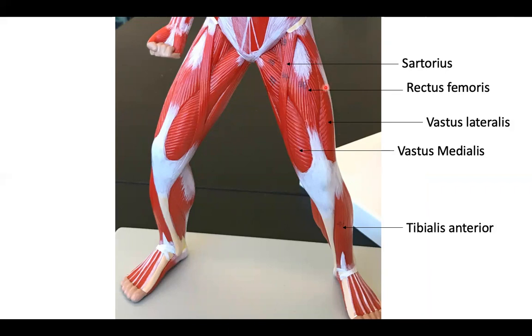If it's on the outer side of the thigh, it's called vastus lateralis, and if it's on the medial aspect of the thigh, it's called vastus medialis. So these are 3 of the 4 muscles we identify as quadriceps. The 4th one, which is not labeled here, is underneath the rectus femoris if I remove it: another muscle called vastus intermedius, the 4th muscle of your quadriceps. That is a deep muscle, and it's not going to be visible on the superficial view.